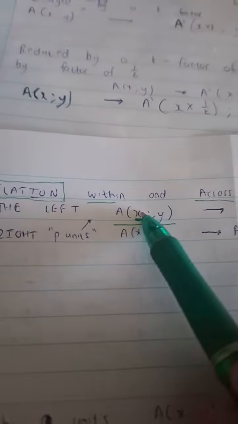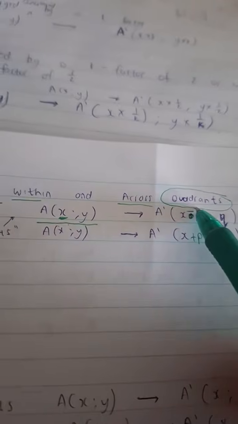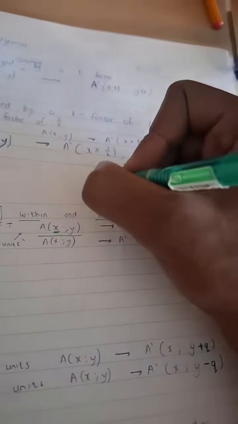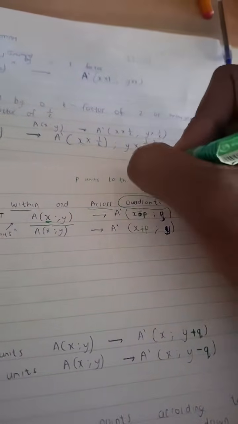We are going to do what? Subtract from what? From x. So we are going to say x minus p, since we are saying p units to the left. Remember, p can represent any natural number. By natural number, 1, 2, 3, 4, 5, we mean that.